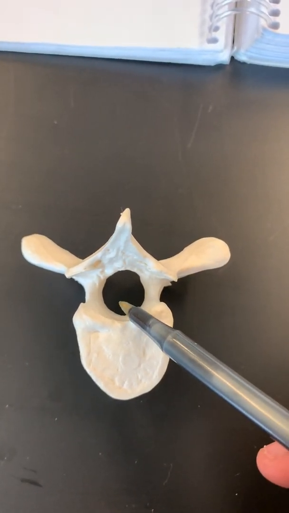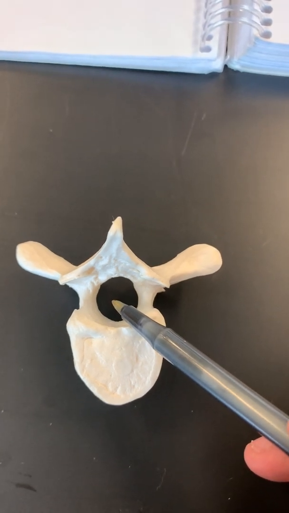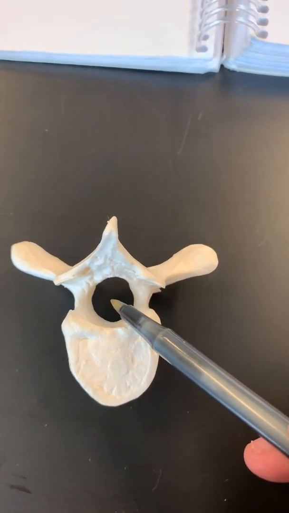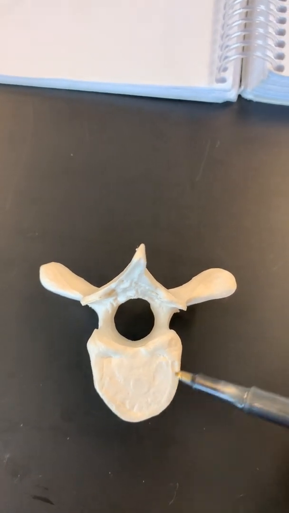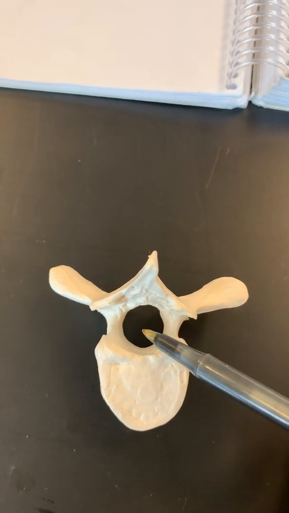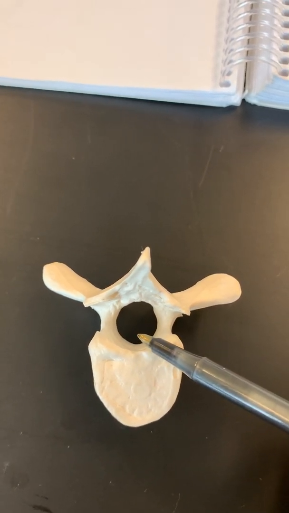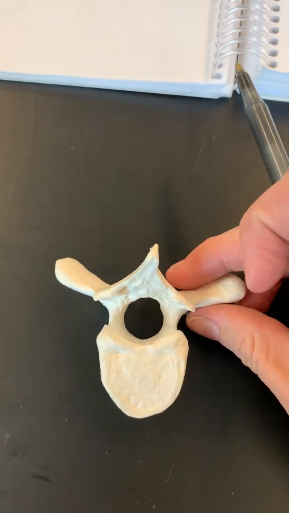The vertebral foramen, you should know that. Number 5 is the superior articular process. I'm not going to ask you that. And the body. So if you could know the body, spinous process, vertebral foramen, that would be great. And be able to identify this as a thoracic vertebrae.